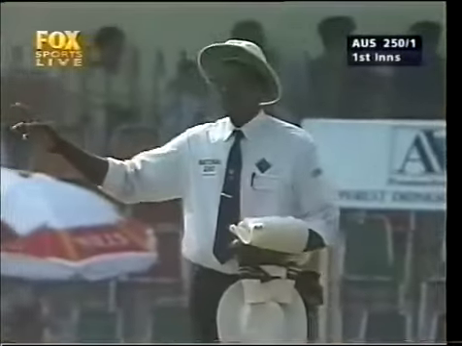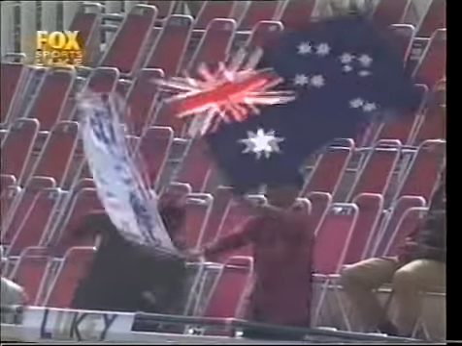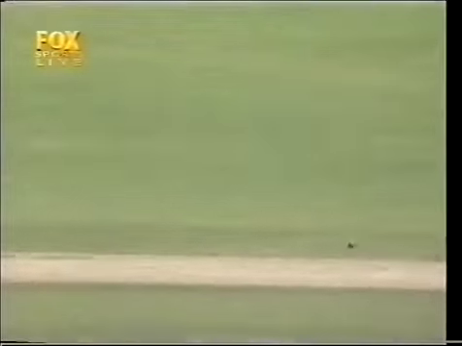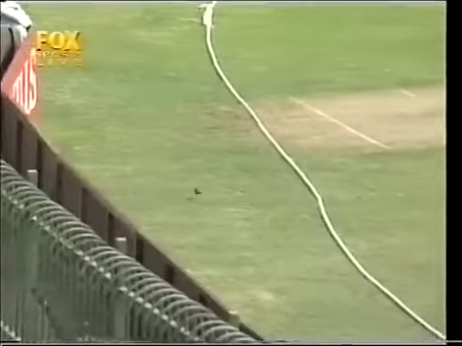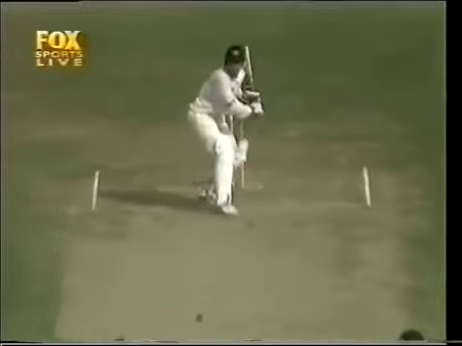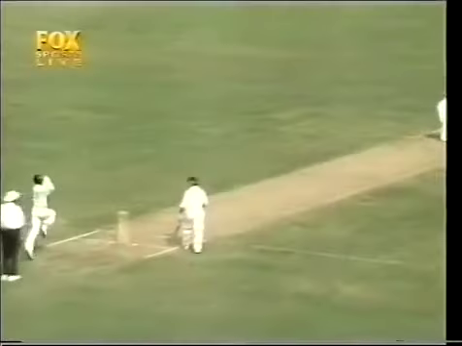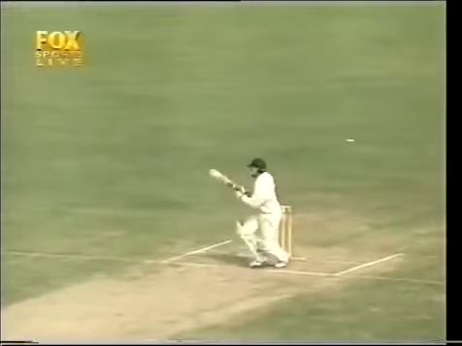That is the classical warm-up delivery. Much too short. Mark Taylor had lots of time in which to play that shot. It was a long day yesterday. Perhaps still feeling the effects, Zahid, and that shot bringing up the 250 for Australia.